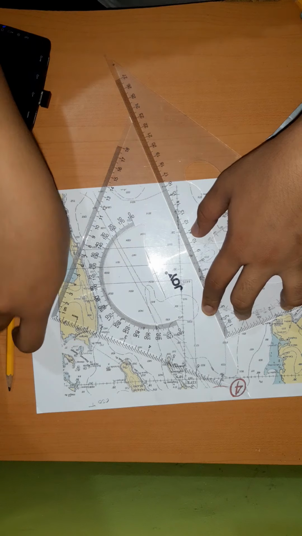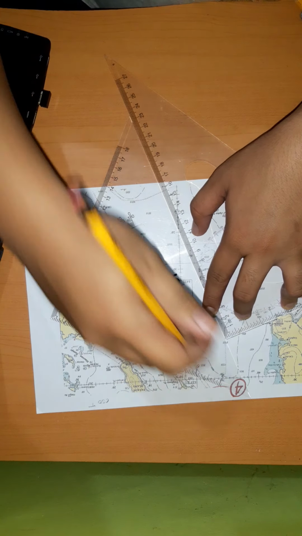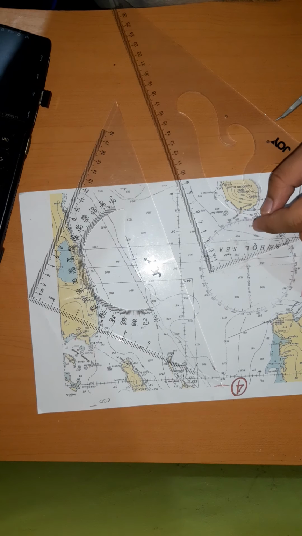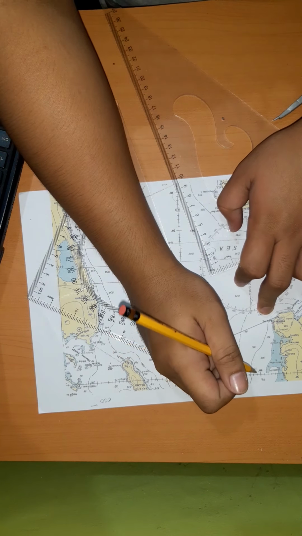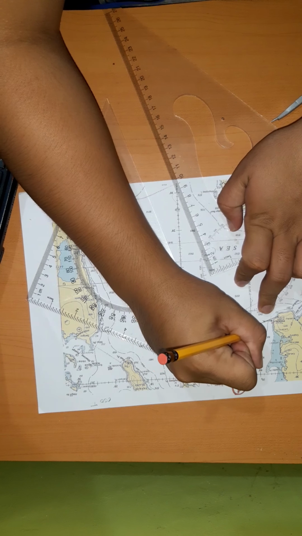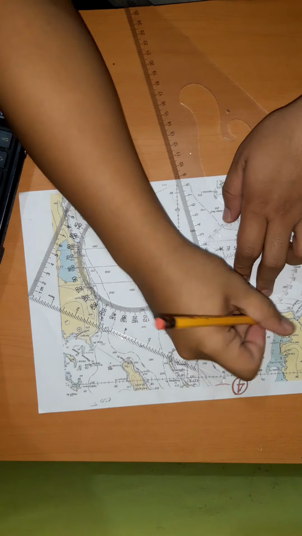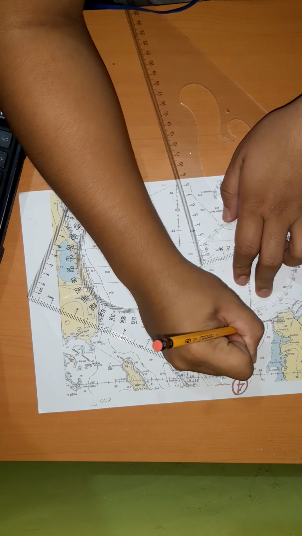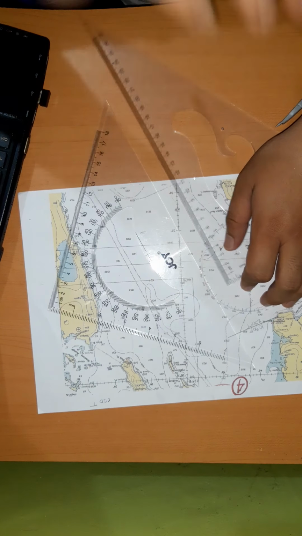I'm going to put a mark. Then this is the line of position. The first plotted line of position is 1300 hours by 250 degrees true, because we added the relative bearing and the true bearing.